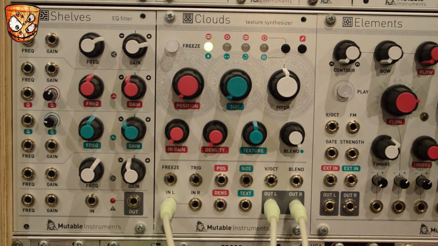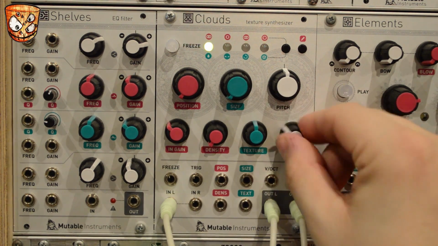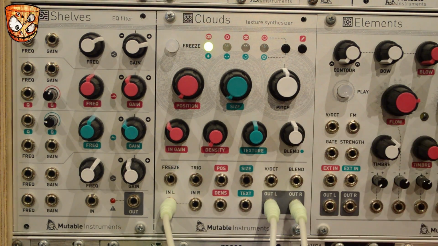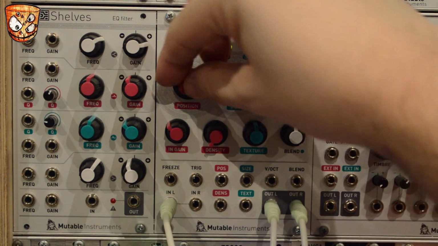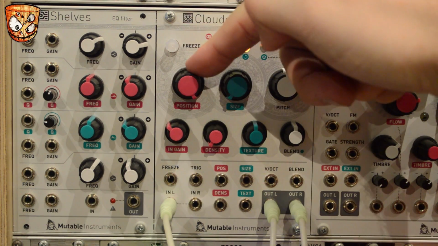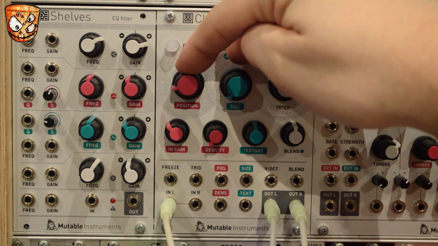I've got a drum loop playing, which I'll just turn up a bit on the input gain. Taking the dry wet blend to 50-50. The position will scrub back through the live audio buffer. You can use that to create a simple delay.